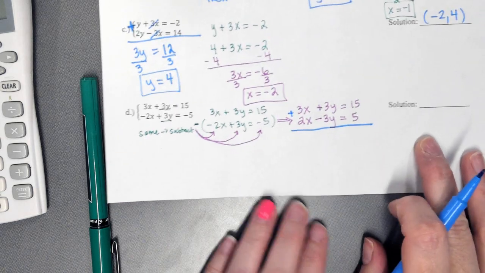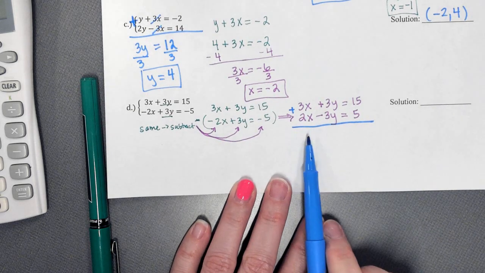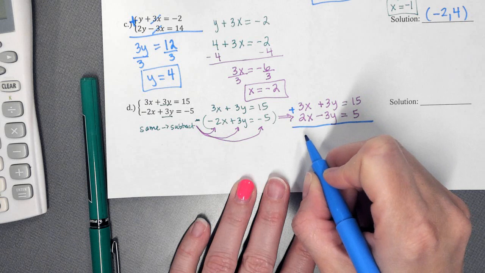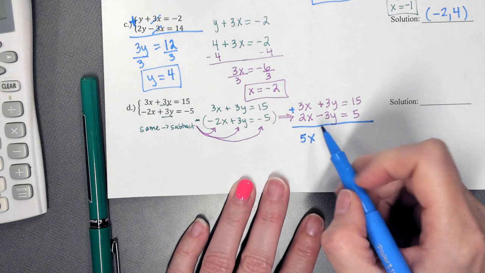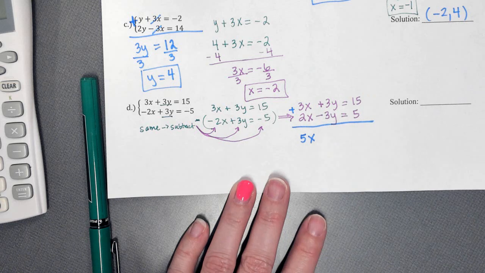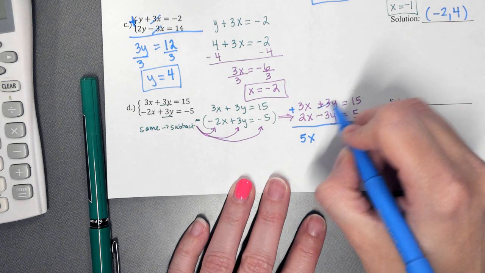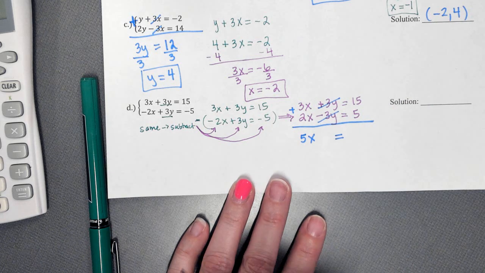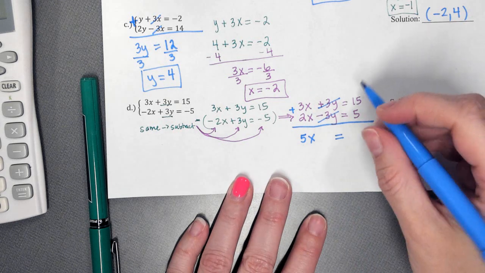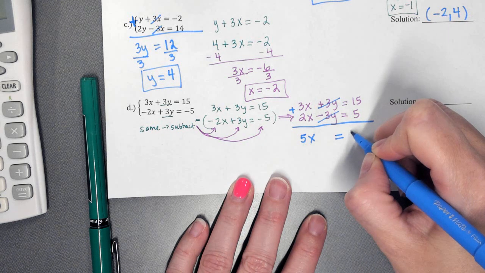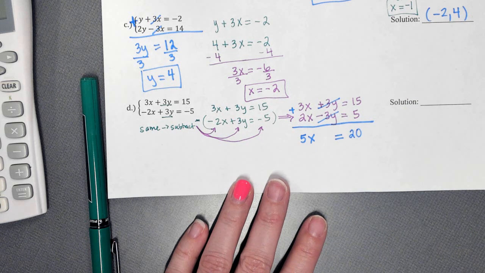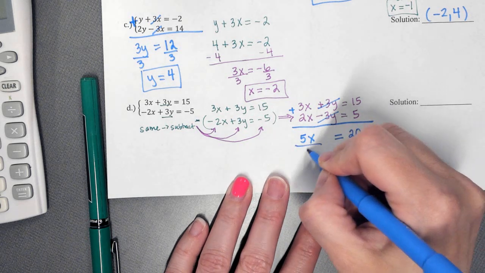Okay, and then Erica, will you help me through this one? So if you add the x's, how many x's do you get? 5. And then the 3y minus 3y, those are going to be 0, and so if you want, you guys can just put the slash through them to show they cancel. And then one more. What's the 15 plus 5? Great. Okay, and then Gabe, what do I have to do to solve for x? Yes. Divide by 5.